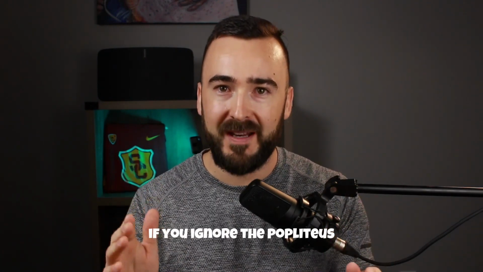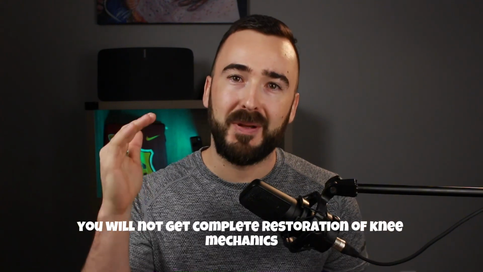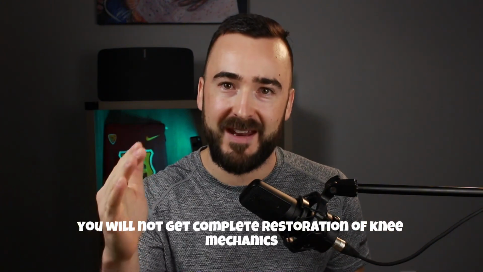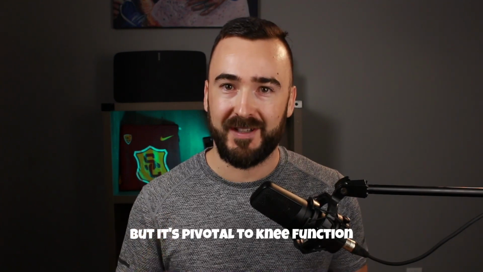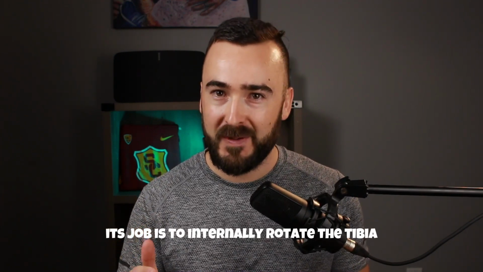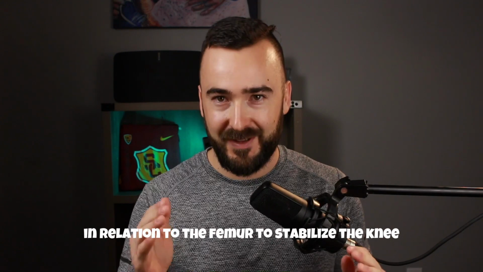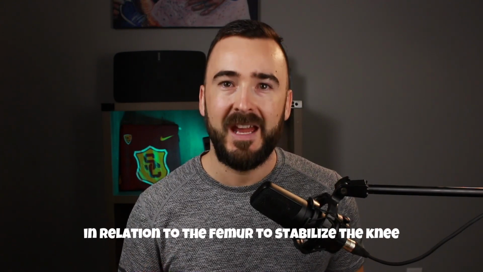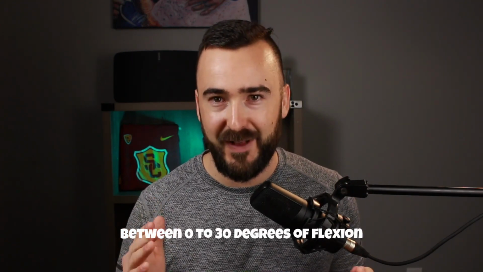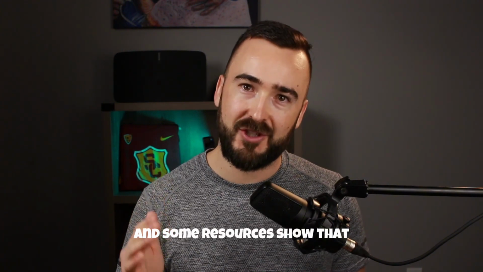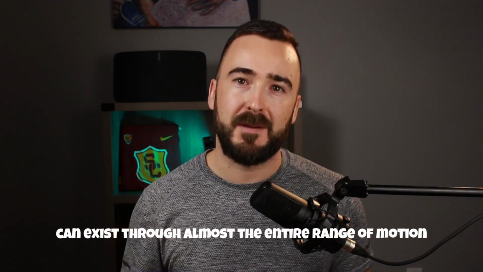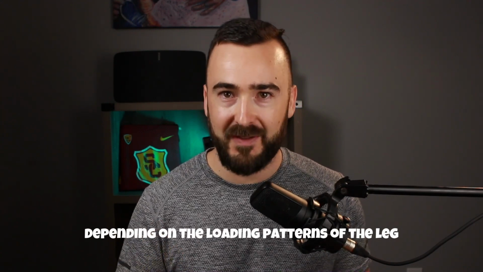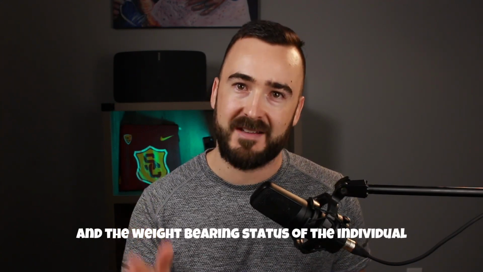If you ignore the popliteus, you will not get complete restoration of knee mechanics. The job of the popliteus seems small, but it's pivotal to knee function. Its job is to internally rotate the tibia in relation to the femur to stabilize the knee between 0 to 30 degrees of flexion, and some resources show that can exist through almost the entire range of motion depending on the loading patterns of the leg and the weight-bearing status of the individual.